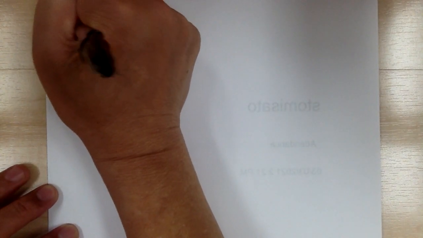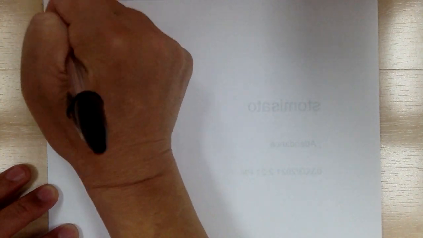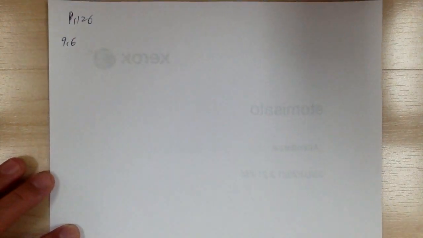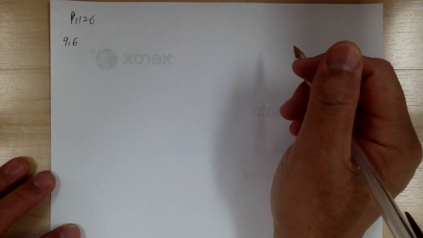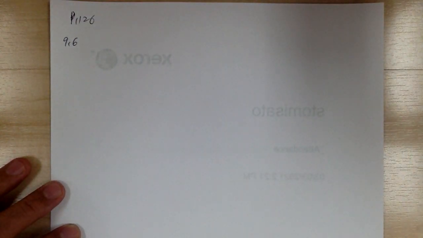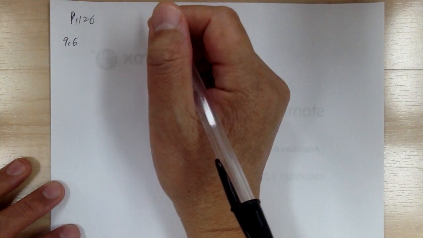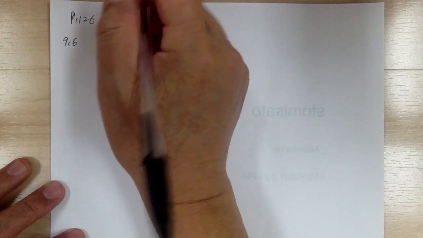Okay, let's go to page 126 and lesson 9.6. So this is on exponential form. I kind of jumped ahead already, so we've kind of used a lot of exponential form already. And this is what it's talking about.